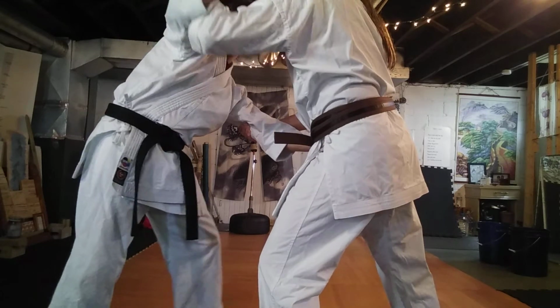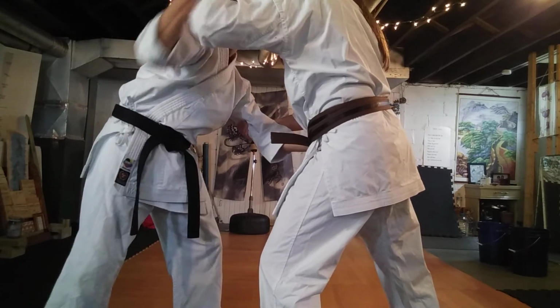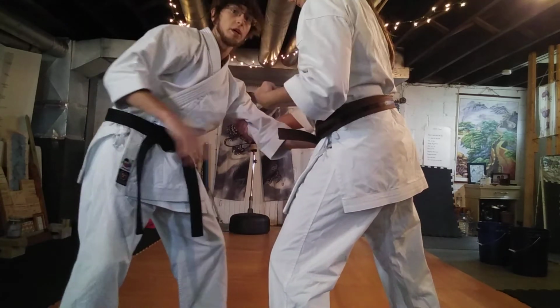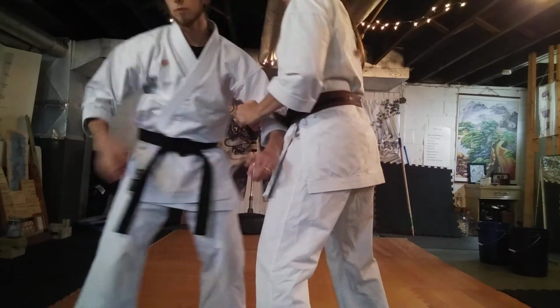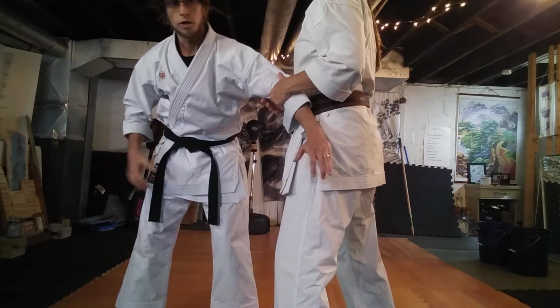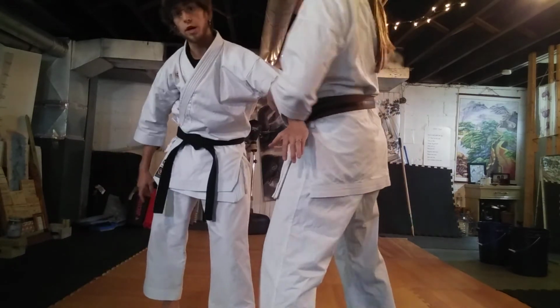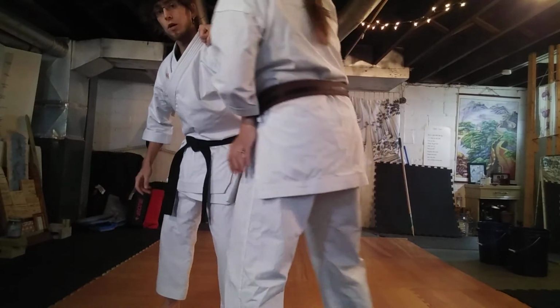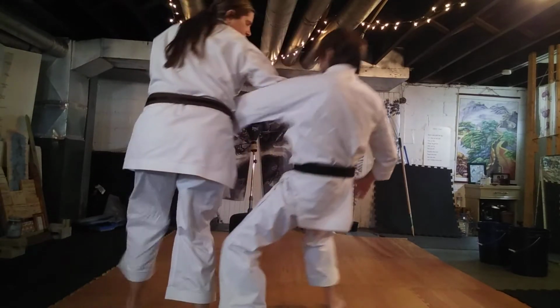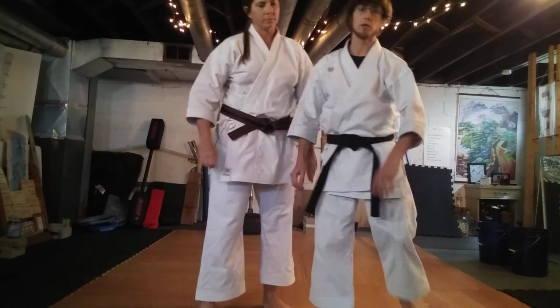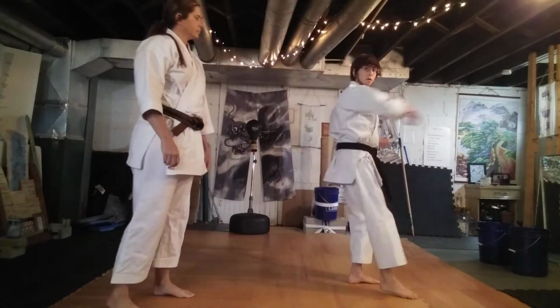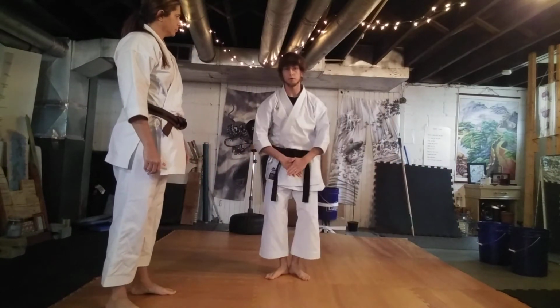So this is a good position to have somebody in a little submission while you maybe do something, maybe strike them in the face, maybe redirect that arm away. Then you could do the punch to the face, step up, and then the throw here. And you could throw the person like you saw here. And that could be from yoi.